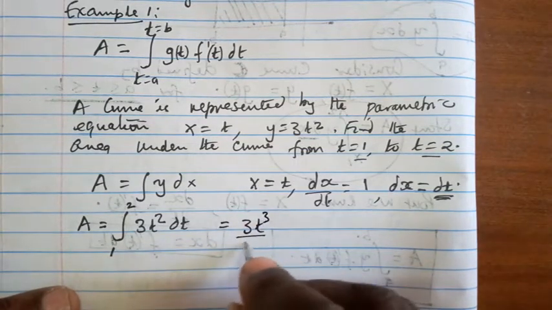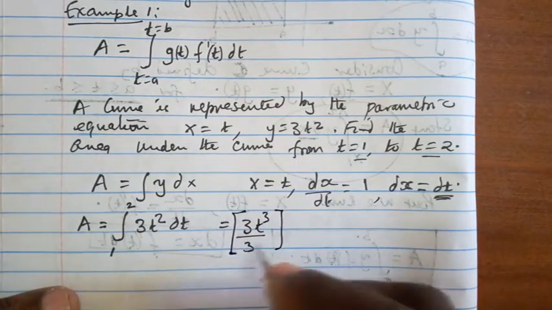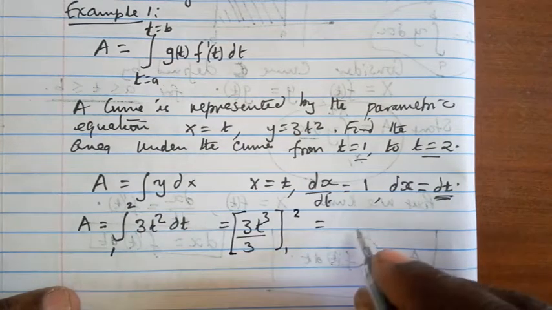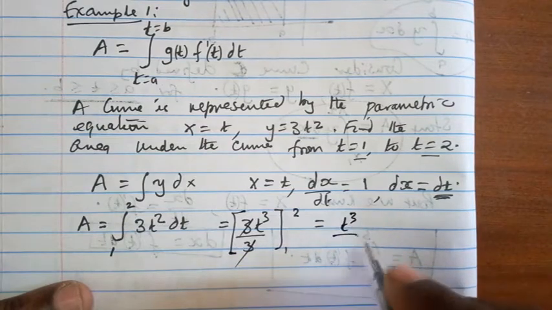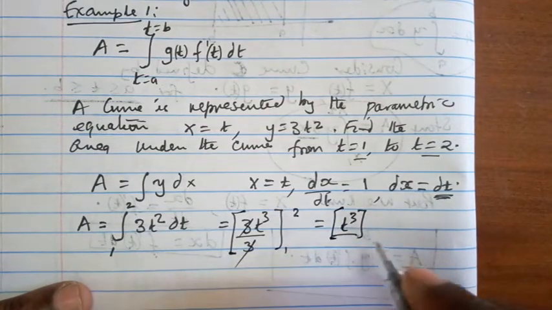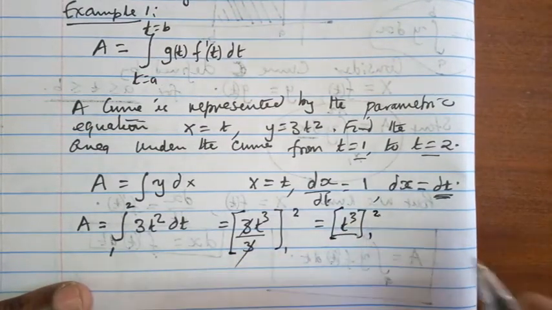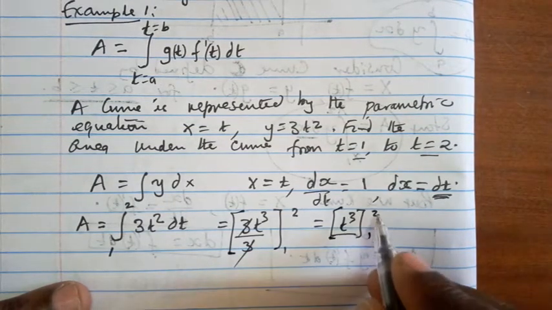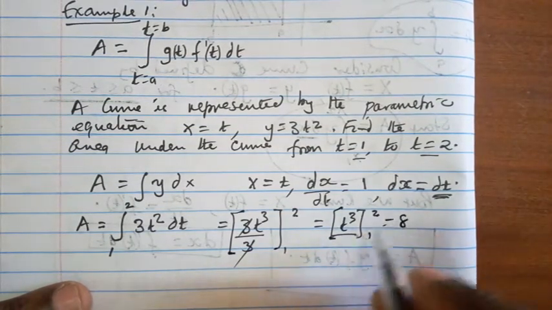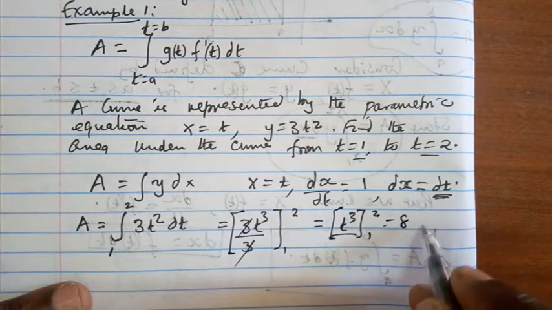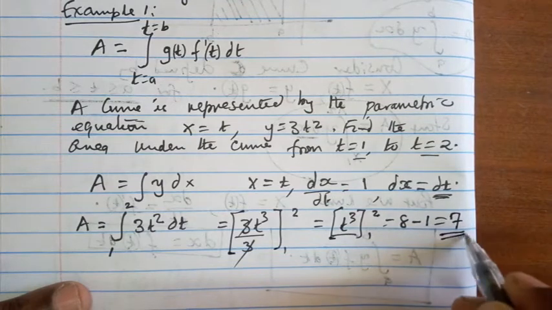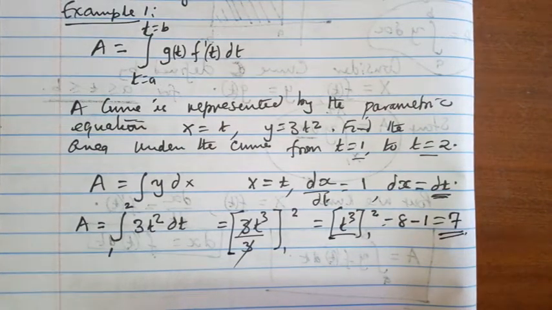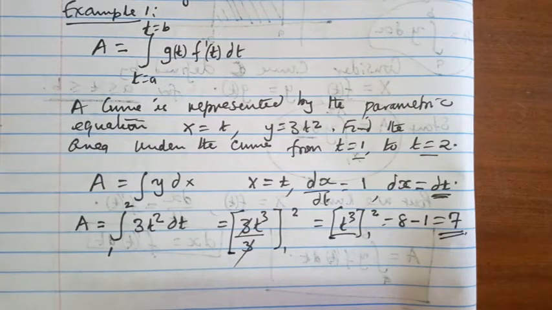3t cubed over 3, and then we can bring in the limits 1, 2. Easily, these 3 cancel, leaving t cubed from 1 to 2. When t is 2, we have 8 because 2 cubed is 8, minus 1 cubed, which is 1, and the final answer is simply 7. That is the end of the story. We have understood it that way.